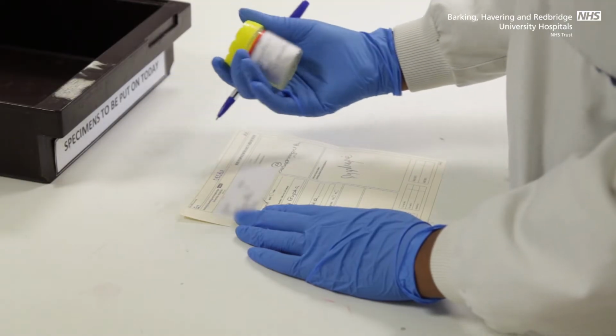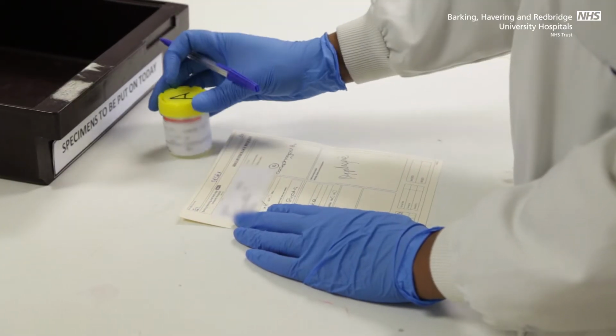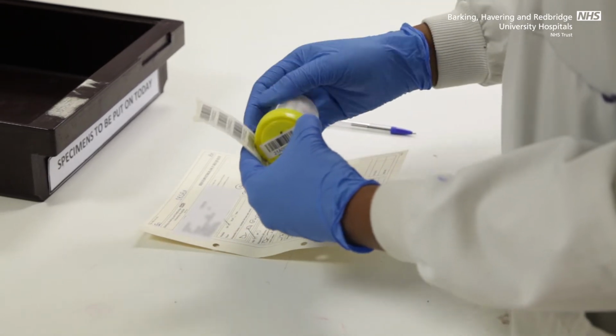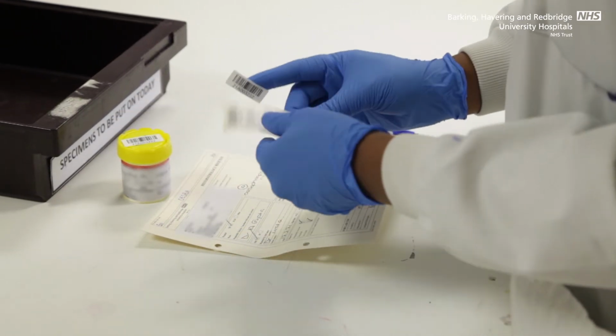These specimens are then demographically checked to ensure that the patient details on the form and the pot match. This is then anonymised by giving it a barcode. The barcode allows us to track the patient's specimen through the lab.